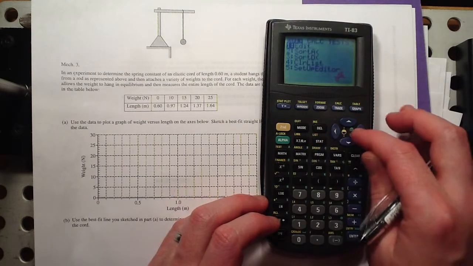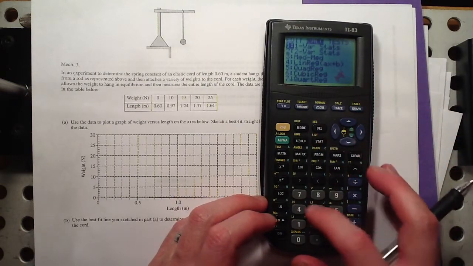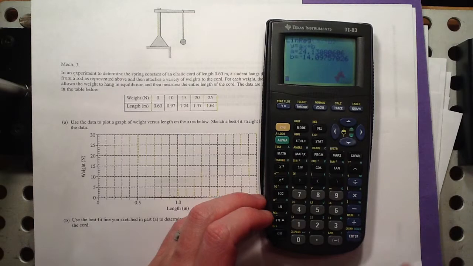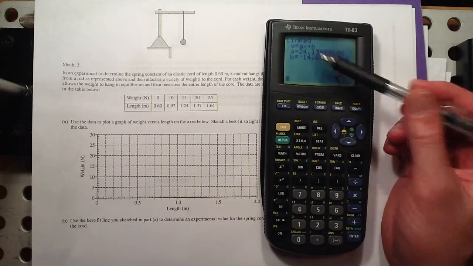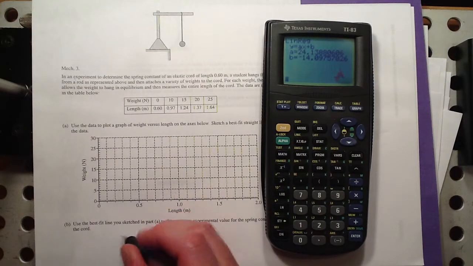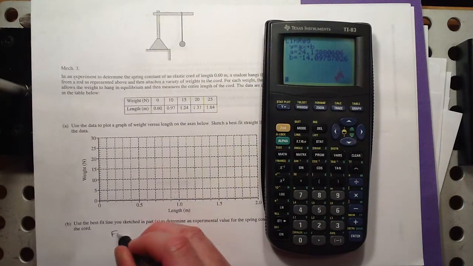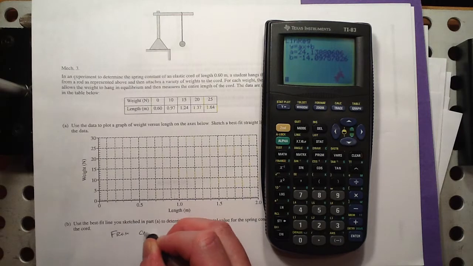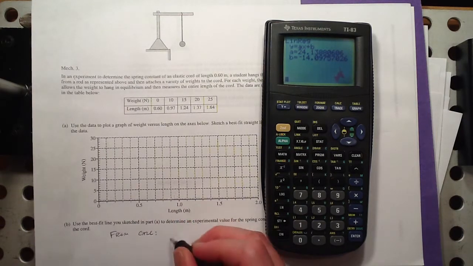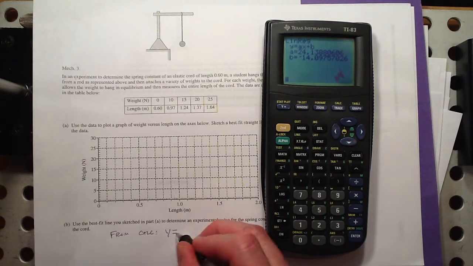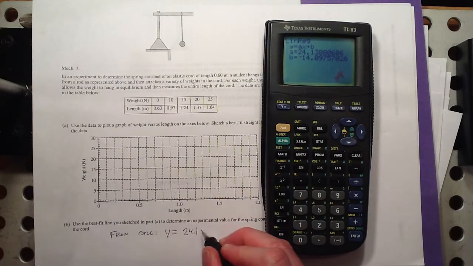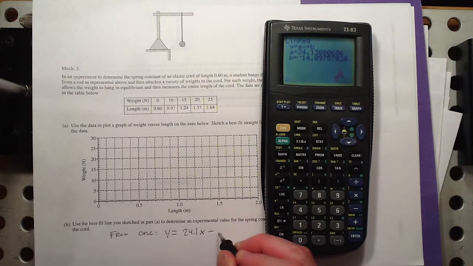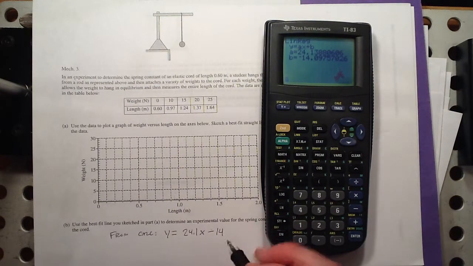Go to Stat, calculate line of best fit, and according to that line of best fit, which is from the calculator, we have y is equal to 24.1 x minus 14.